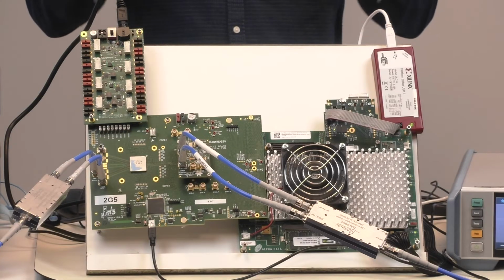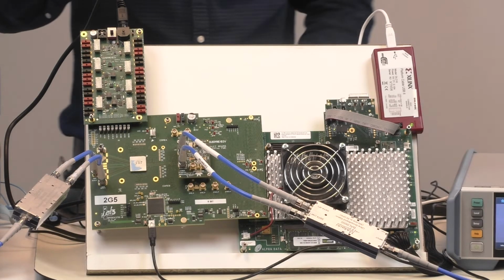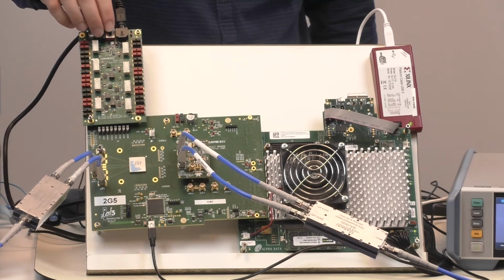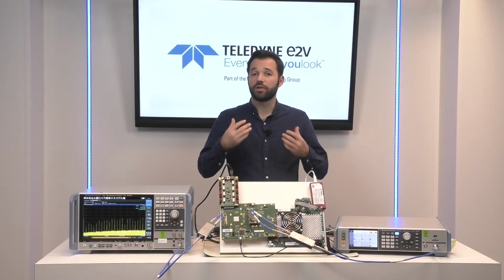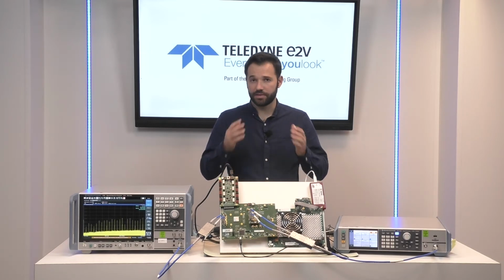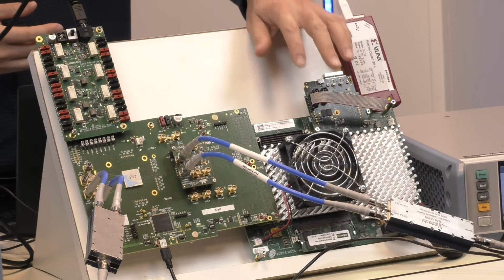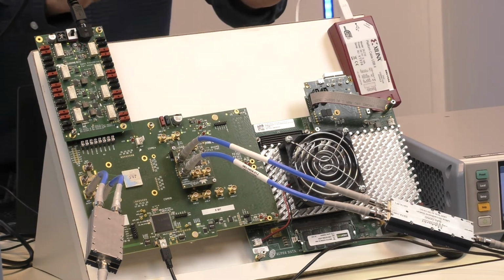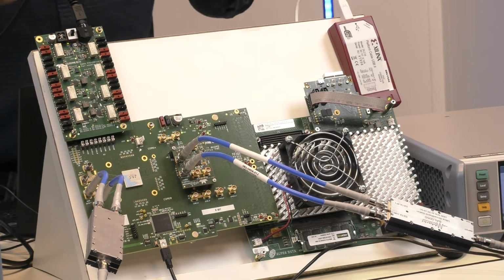Now we have programmed the FPGA, we can power on the DAC board using the switch on the power supply board. Before launching the graphical user interface, let's take a quick look to the hardware setup. Here you can see the FPGA board and here the DAC board. They are connected together using the FMC Plus interface.